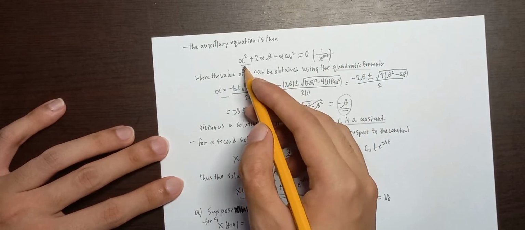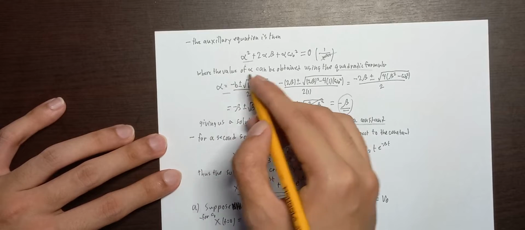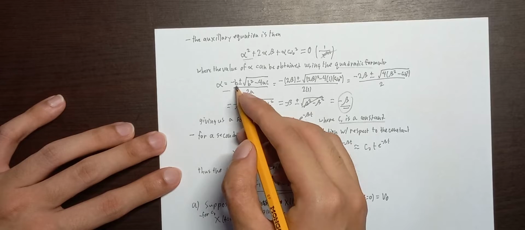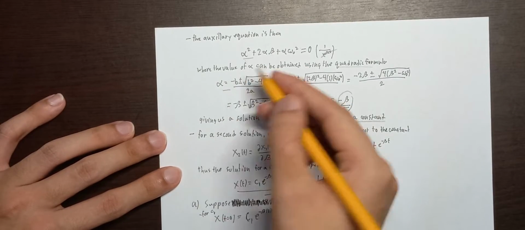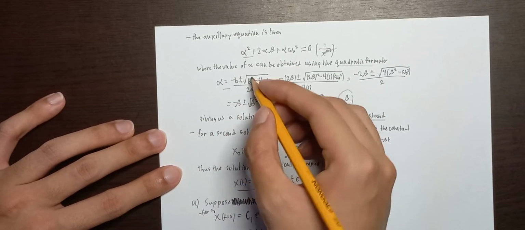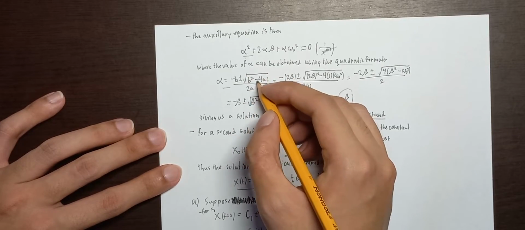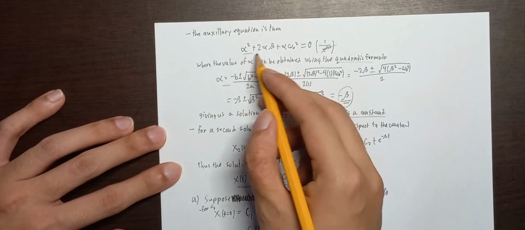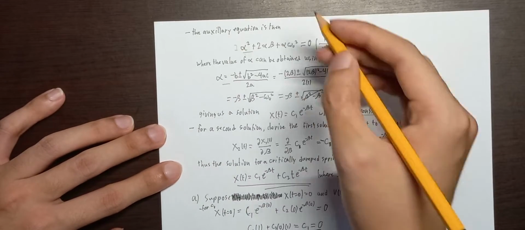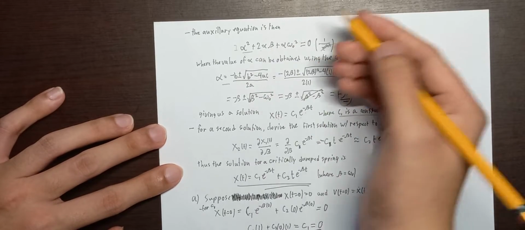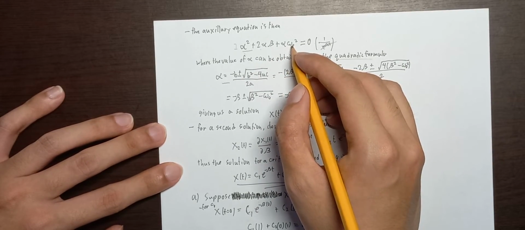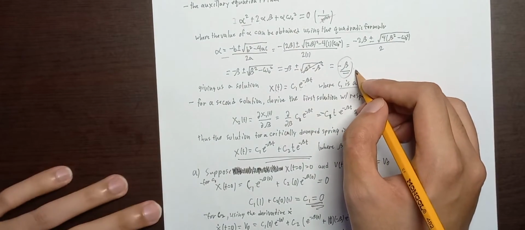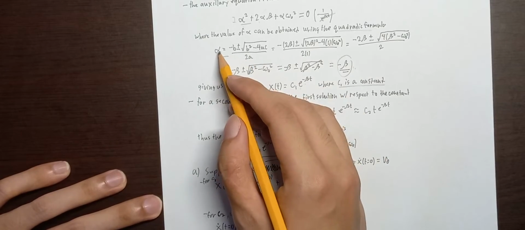And since we have this auxiliary equation, we now need to find the value for alpha, which can be obtained using the quadratic formula, negative b plus minus square root of b squared minus 4ac over 2a, and we plug in 1 as a, 2 beta as b, and omega naught squared as c, and we get the final answer, negative beta, which is equal to alpha.